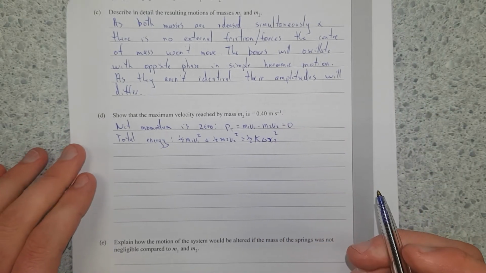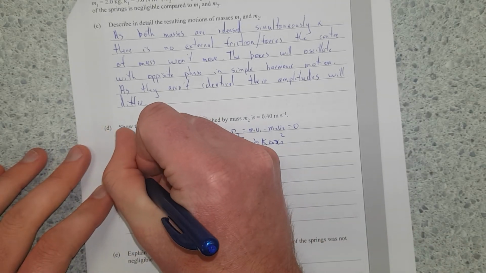Now, what do we need to do? Right, we need to find the total spring constant, which we can easily do.